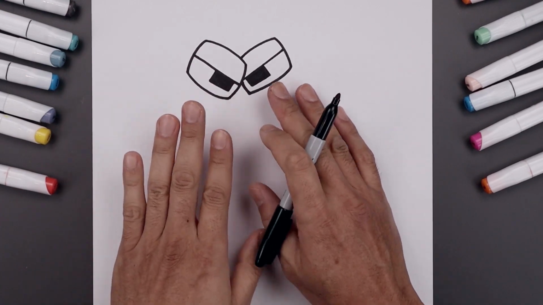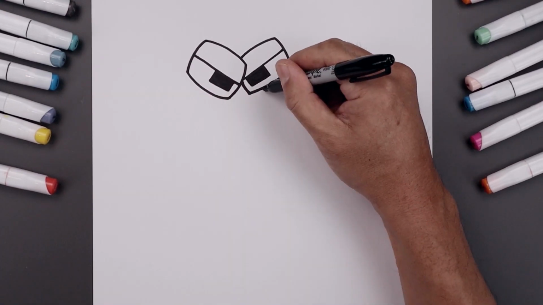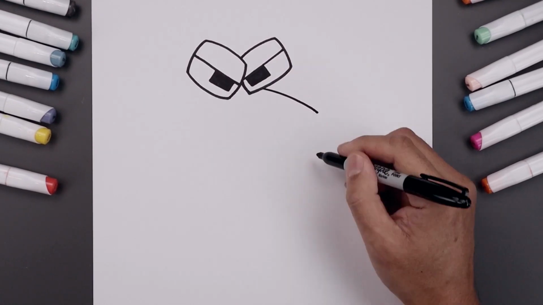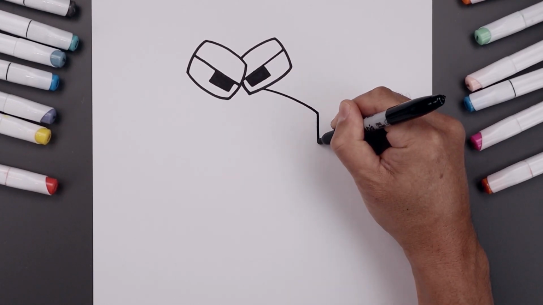Now transform the F into a three-dimensional shape. Let's start underneath the right eye. Just going to curve the body going out and then down. Draw a straight line towards the bottom.